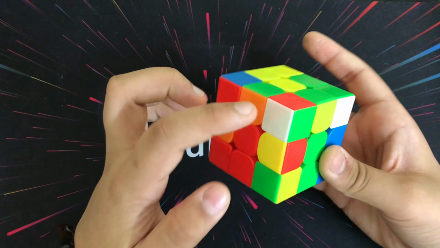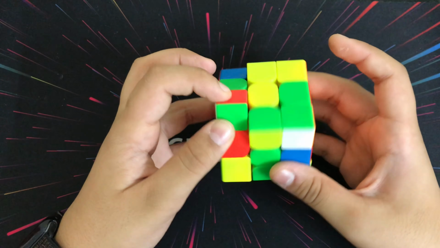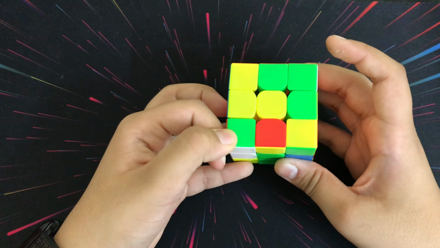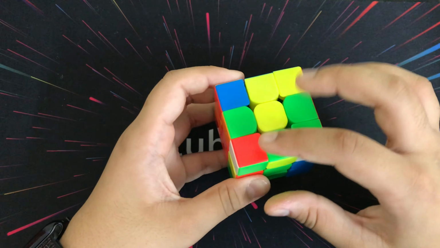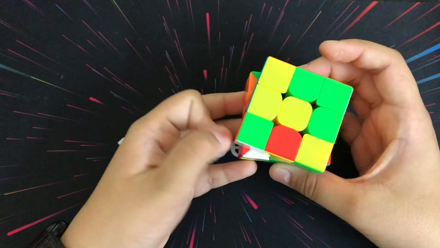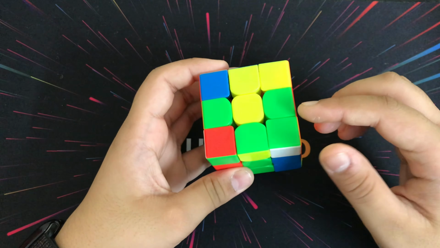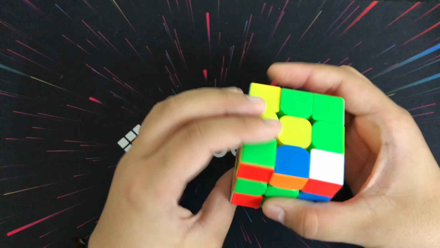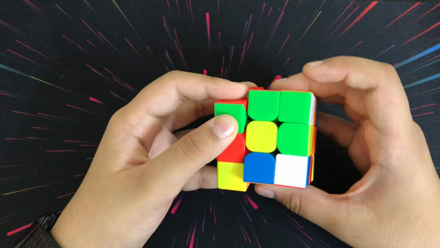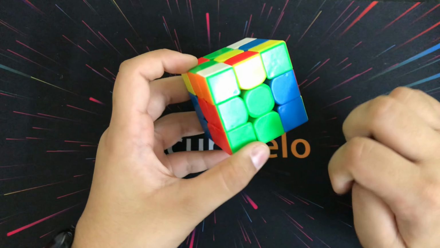So if you're wanting to insert this piece over here, then you're going to do L prime, U prime, L, and notice how this edge combines with this one so that it will come over here. Now what we can do is that if we insert this piece over here, we can do that like so, and now we continue to do those moves, the piece will come over here and be inserted.